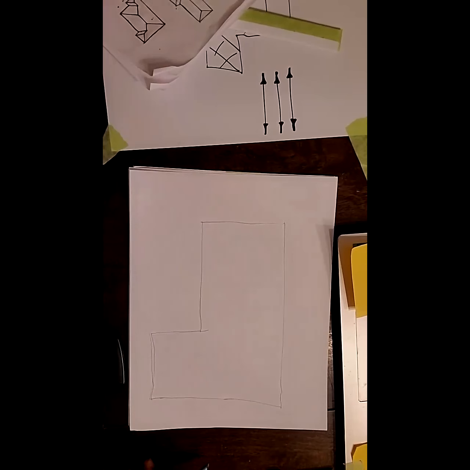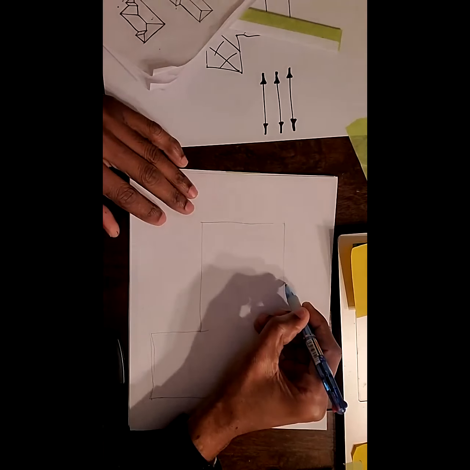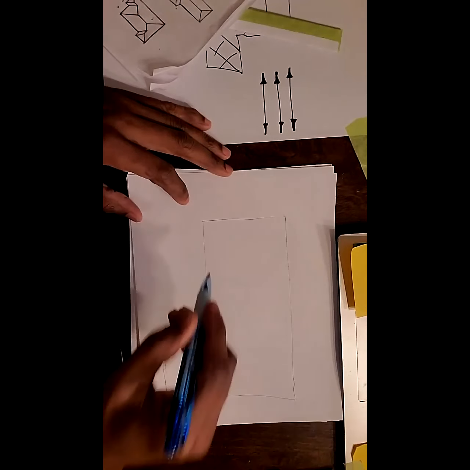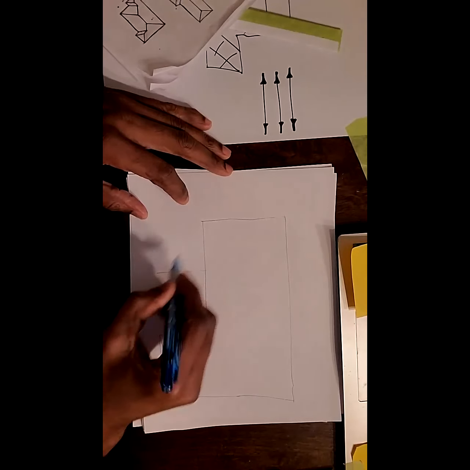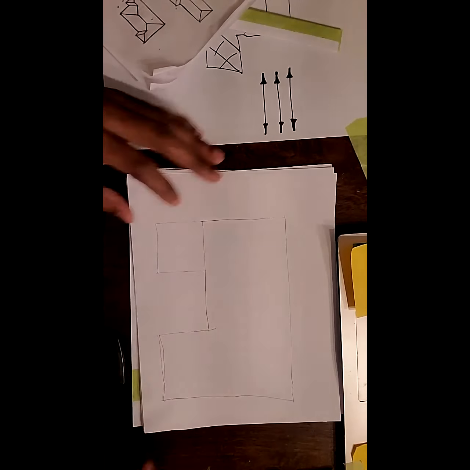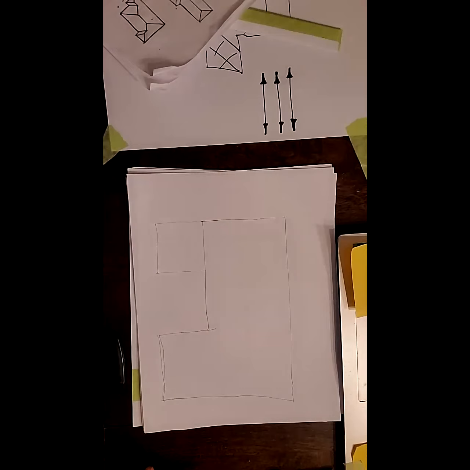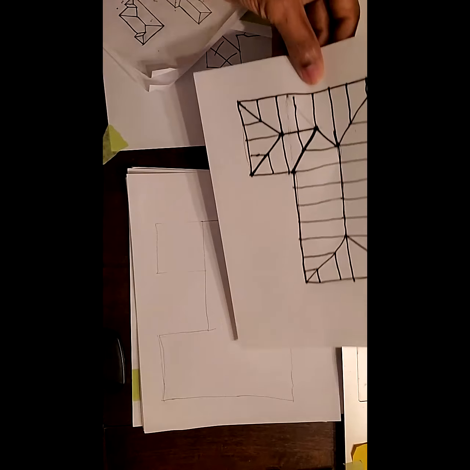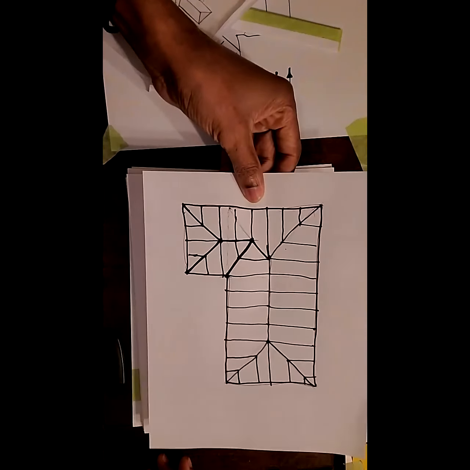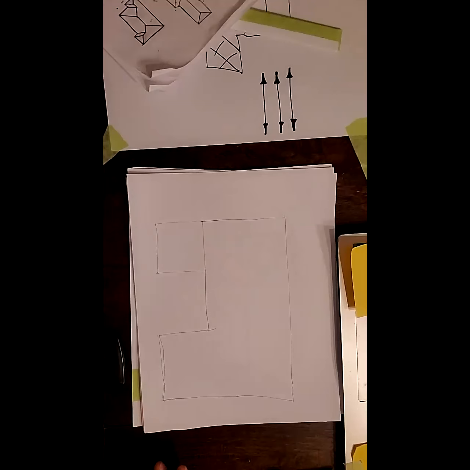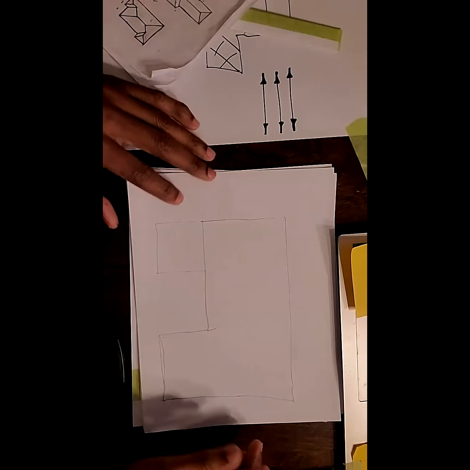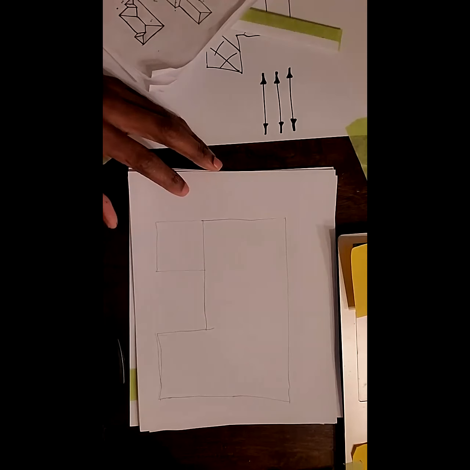Let me add a little more to this one. All right, let's add this to it. So the first one looks just like that. Let's add a little bit more to this one, something like this. Adding some more to it. All right, so sketch this, and then we move on.